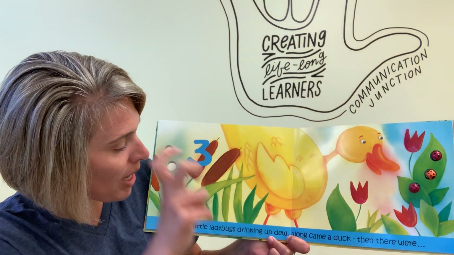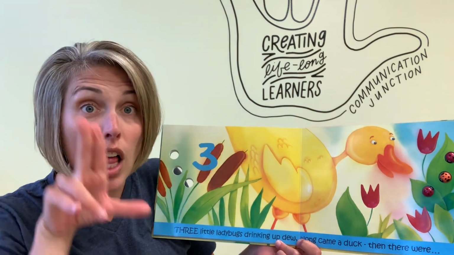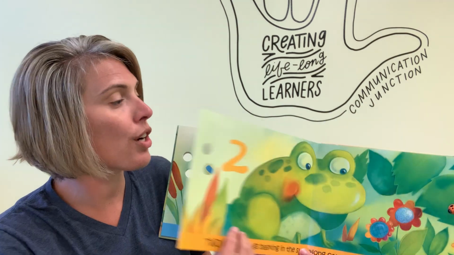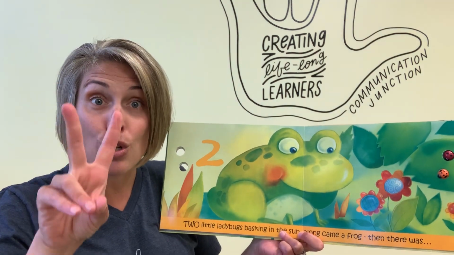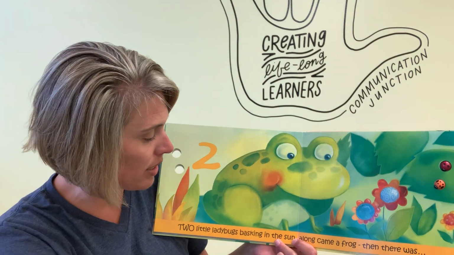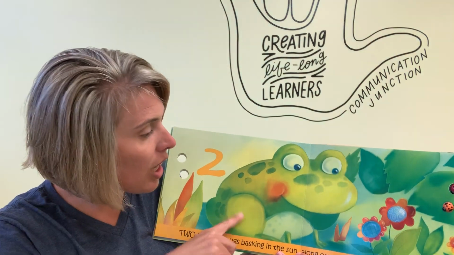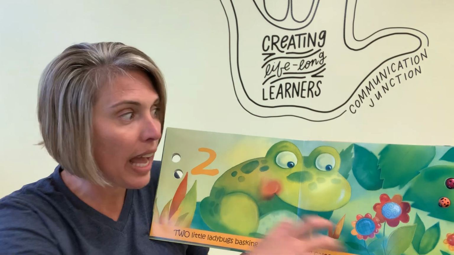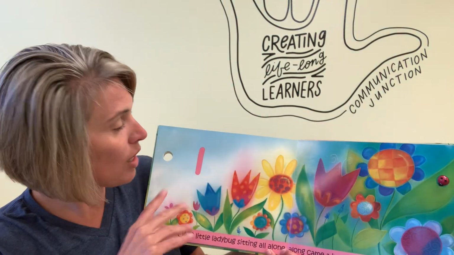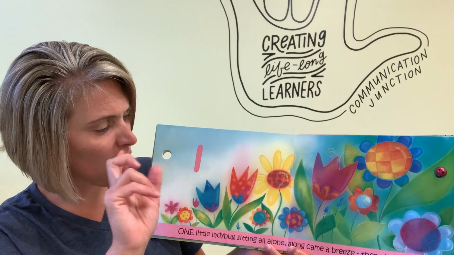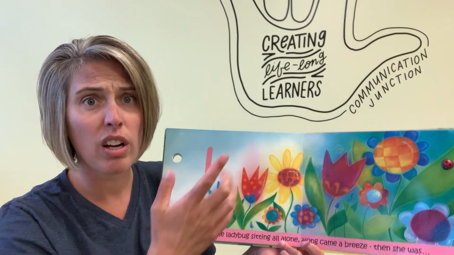Then there were 3 little ladybugs drinking up the dew. Along came a duck, quack, quack. Then there were 2 little ladybugs basking in the sun. Along came a frog, and then there was one little ladybug sitting all alone.